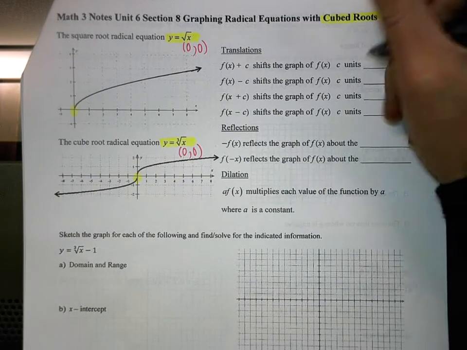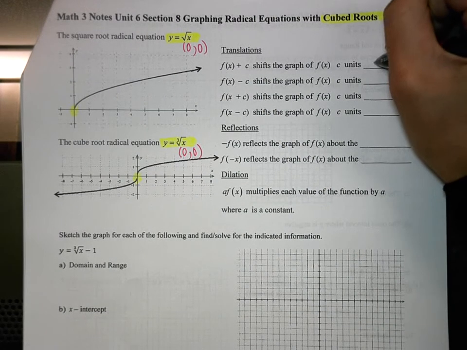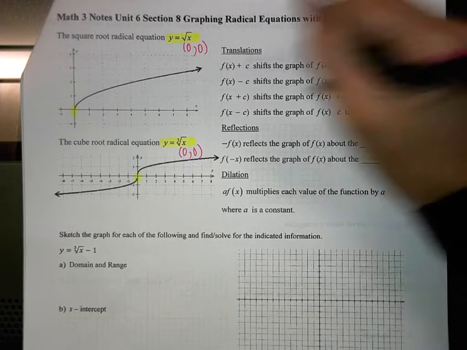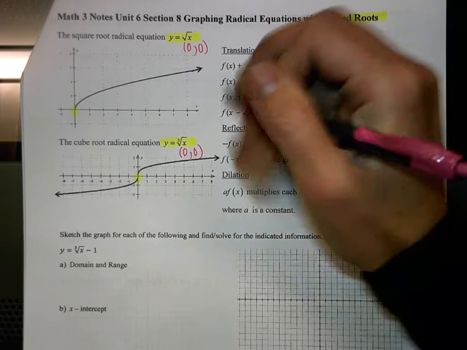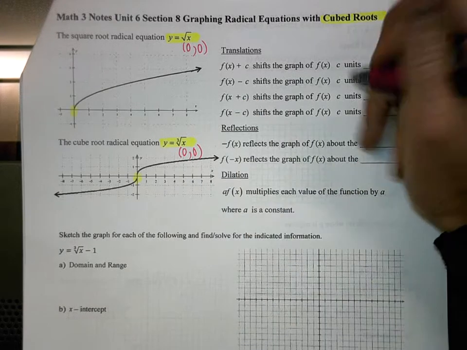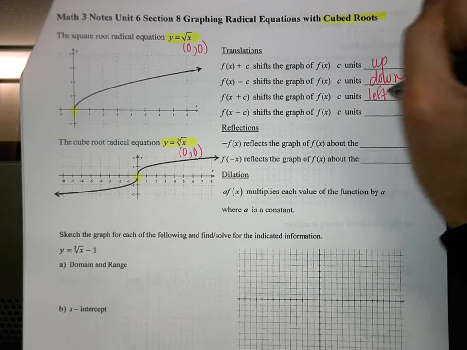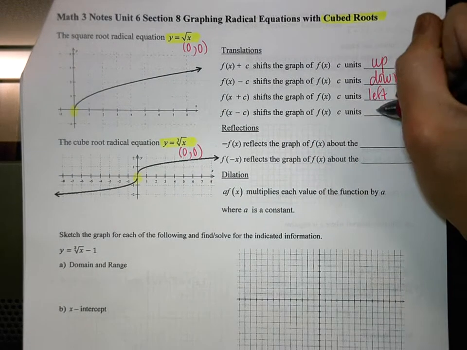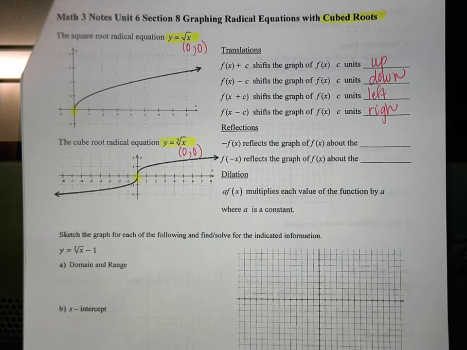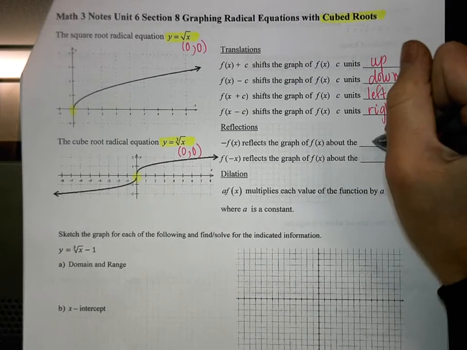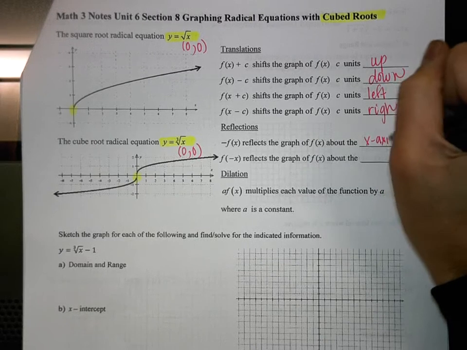If you're adding c at the end, it will be shifting up. Subtracting c would be shifting down. If you are adding with the x, that actually ends up making it shift left, and subtracting would be shifting it to the right. The negative in front reflects about the x-axis.